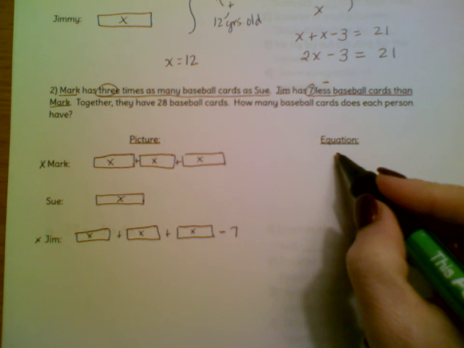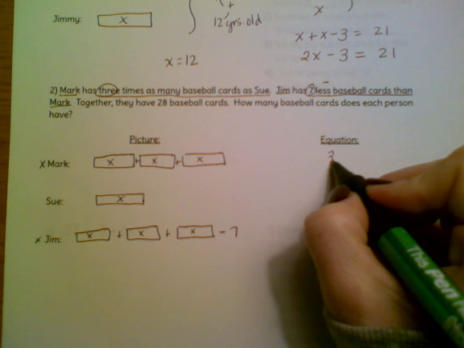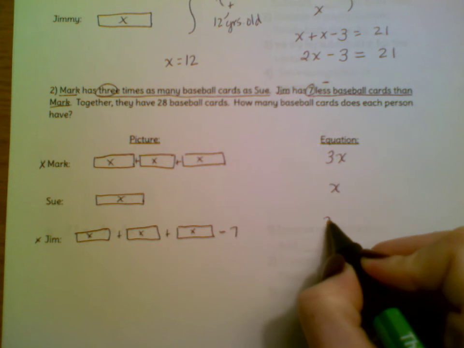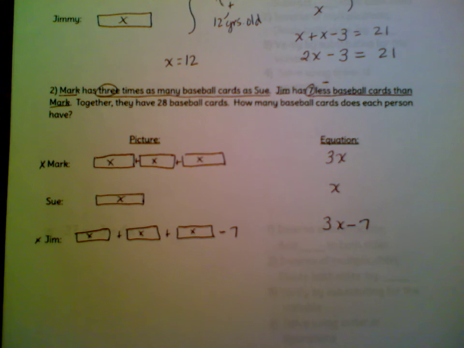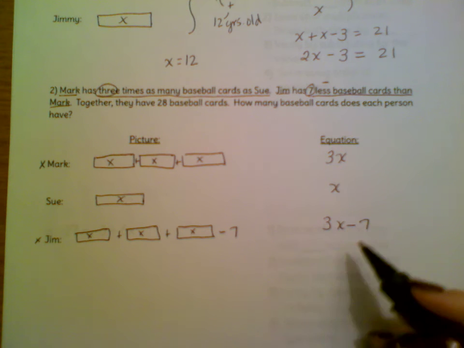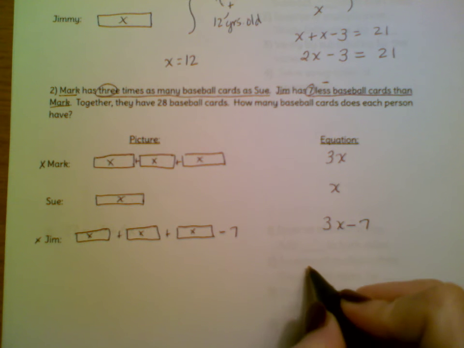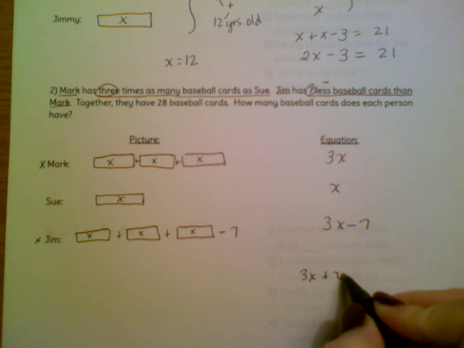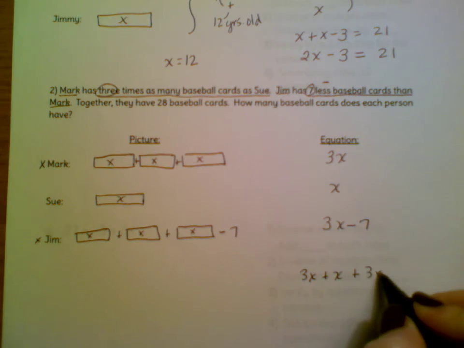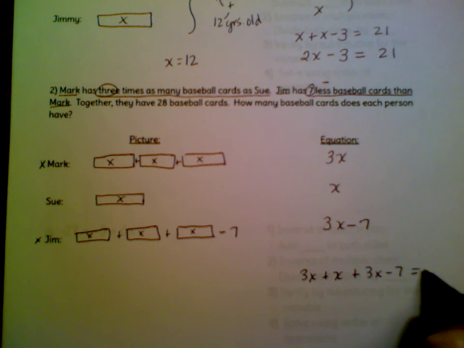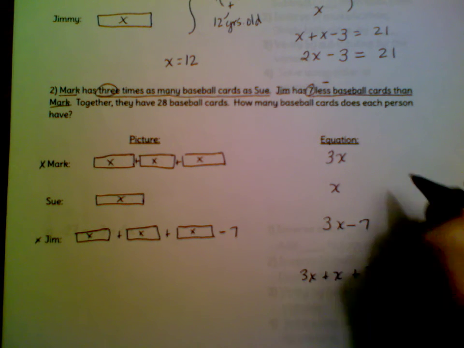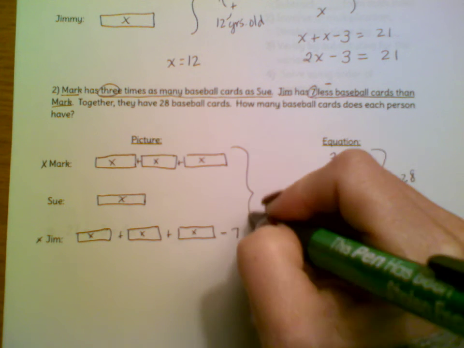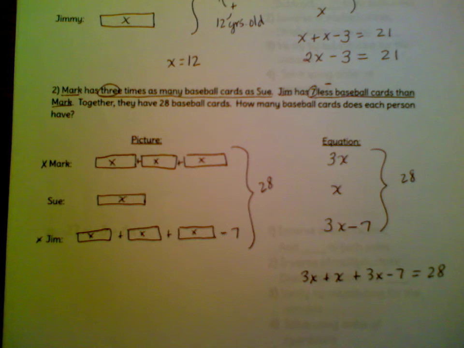If I want to first write these as expressions, Mark would be 3x, Sue is x, and Jim would be 3x minus 7. If I want to write that as an equation, I'm going to put all these together. Mark 3x plus Sue x plus Jim, all of that has to equal the 28 cards. So these 3 together have to be 28. These pictures together have to be 28.